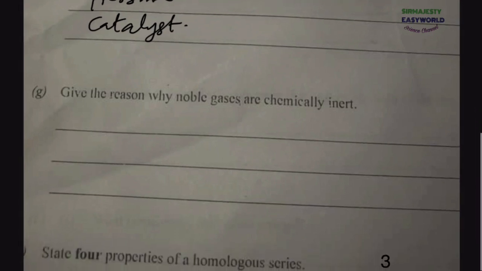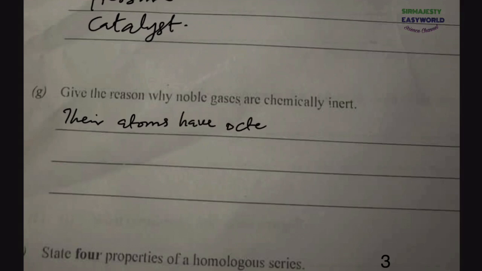Give the reason why noble gases are chemically inert. Because they have achieved octet or duplet configuration, because their atoms have octet or duplet configuration.